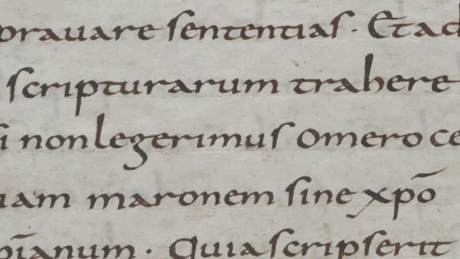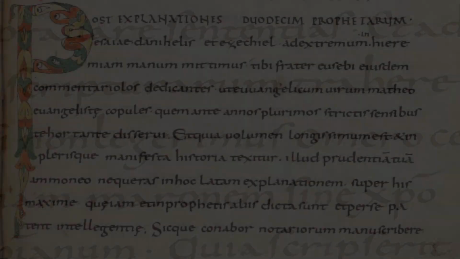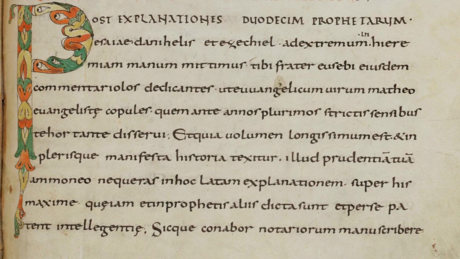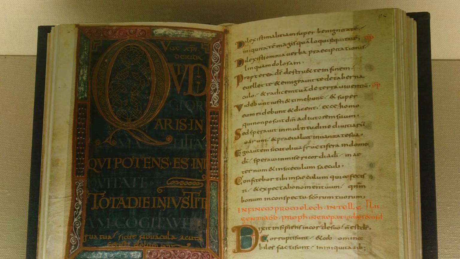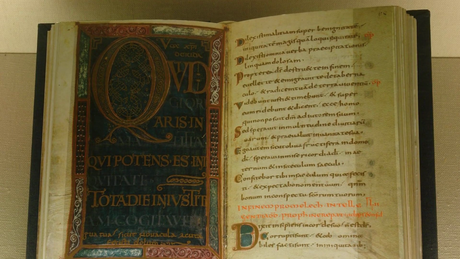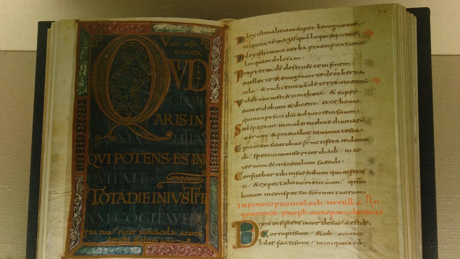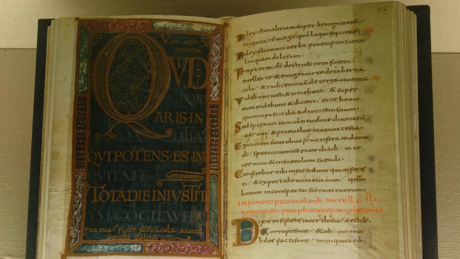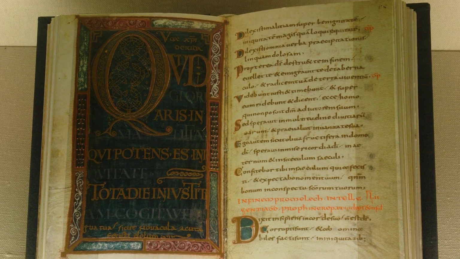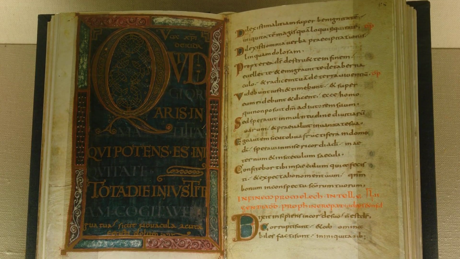It used both capital and lowercase letters systematically. It minimized abbreviations and ligatures. It was designed, quite literally, to be readable by anyone educated in Latin anywhere in Europe. Look at a Carolingian manuscript and you'll be amazed how modern it looks. The letters are round and open. The spacing is generous. You can almost read it without training.